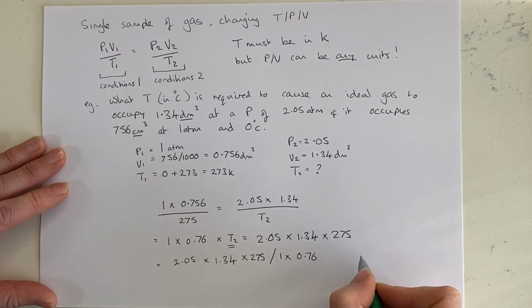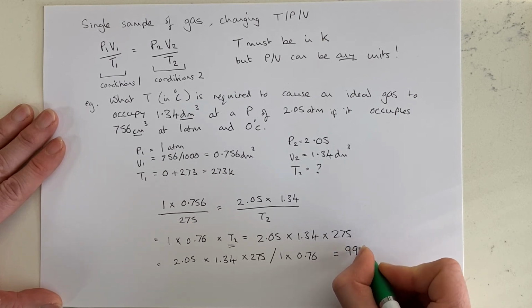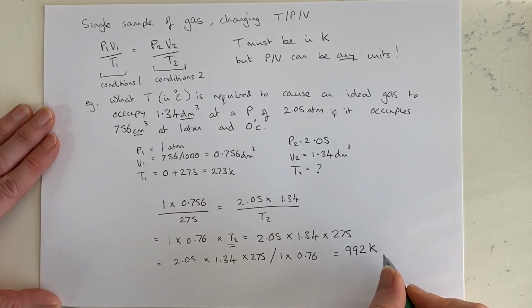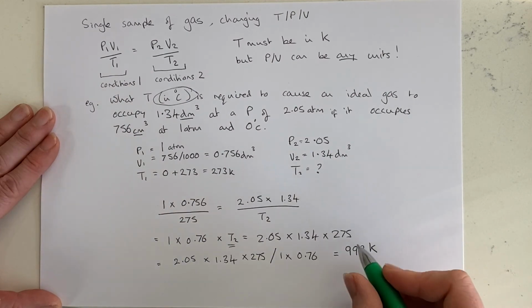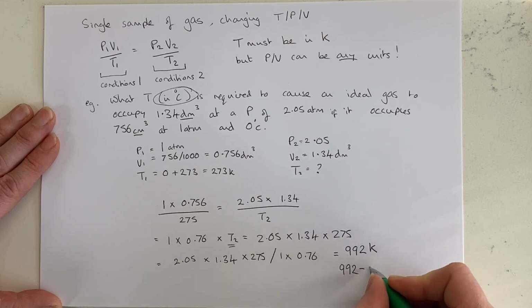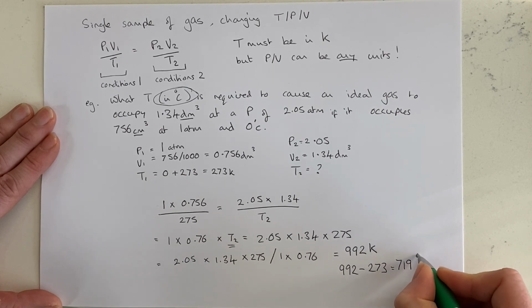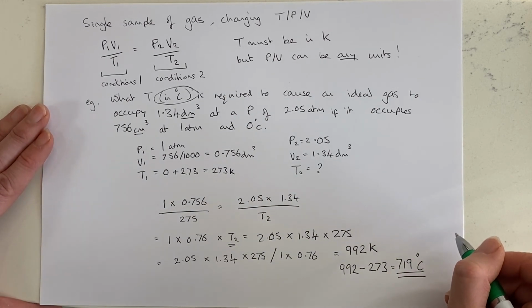So you can put that carefully into your calculator, and you should find that that will give you a value of 992 for the temperature. And remember, that will come out in Kelvin, and check the question carefully. We want it in degrees C. So I would have to subtract 273 to give me my temperature, which is 719 degrees C. And there's my final answer. So not too tricky, you just have to be very careful.